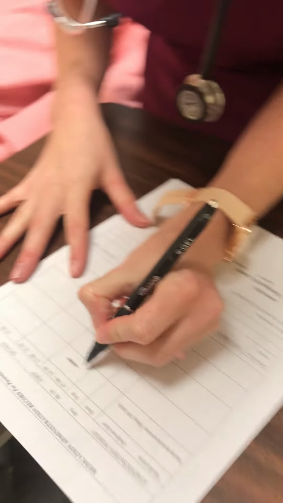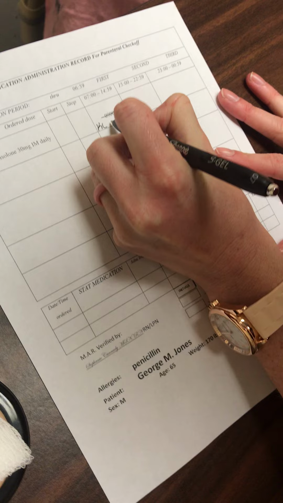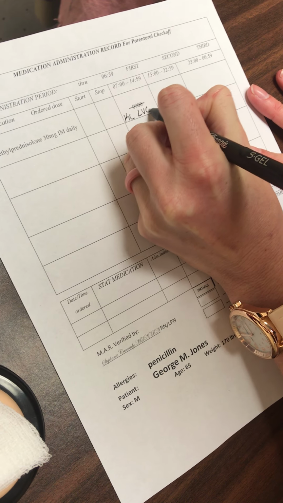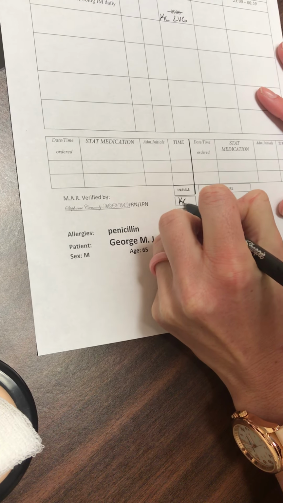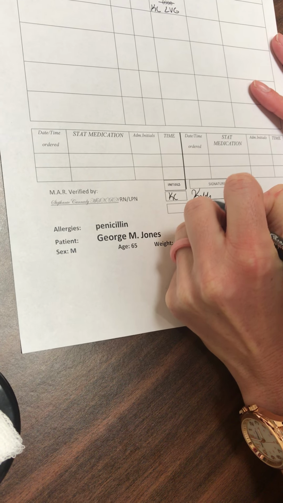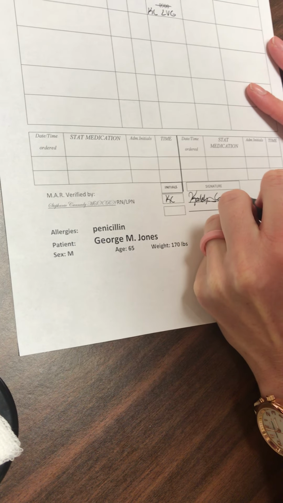I gave that at 0900. My initials, I gave it on the left ventrogluteal area. My initials here. I'm going to sign. I'm a student nurse.